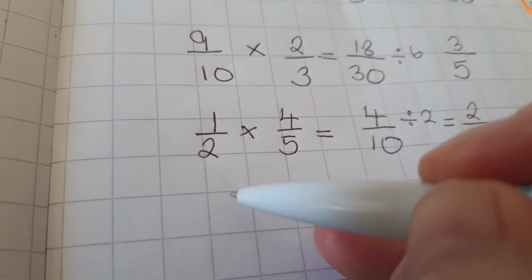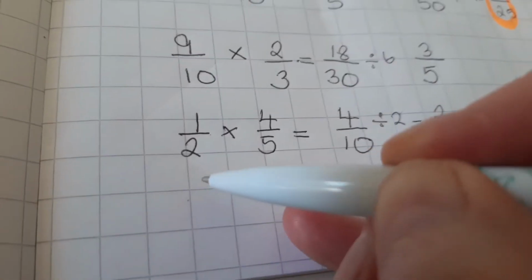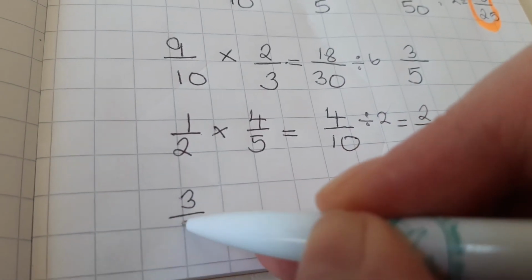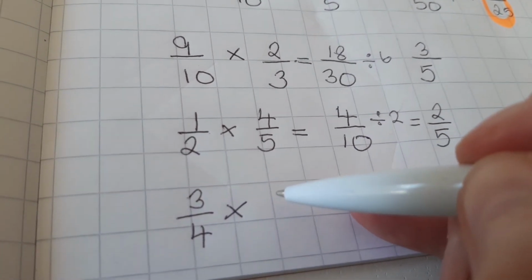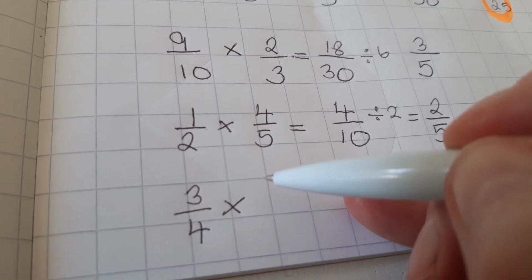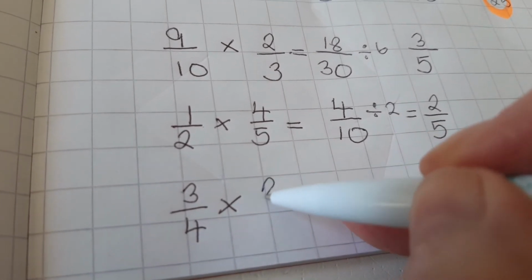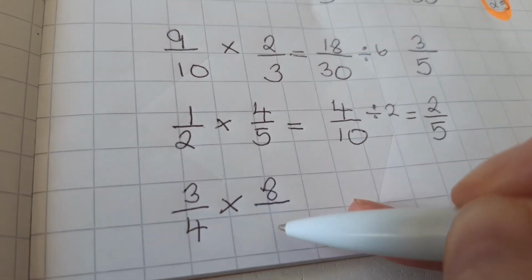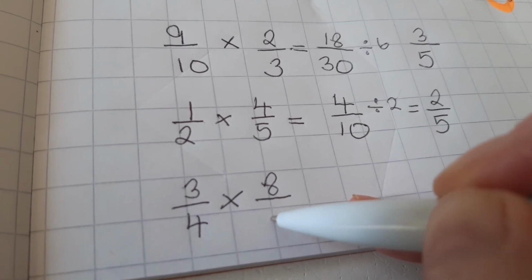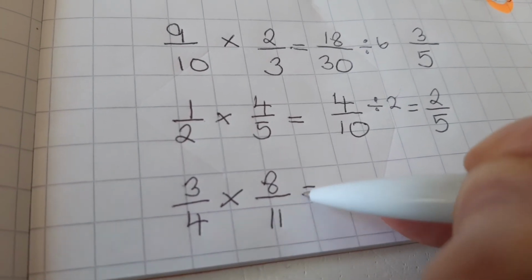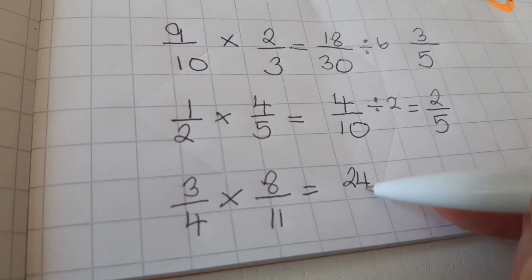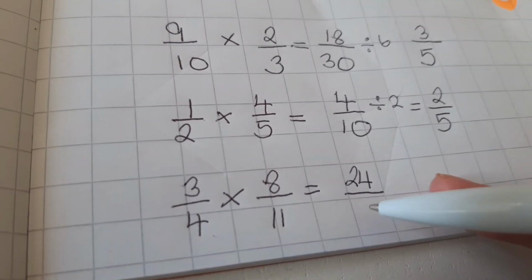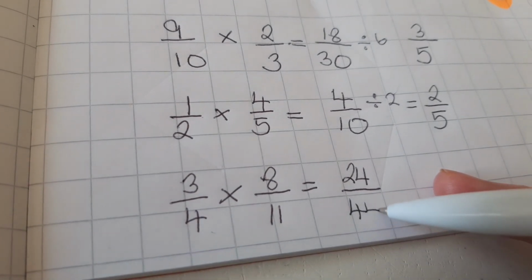One more example. Say we had 3/4 times 8 over 11. So 3 times 8 is 24. 4 times 11 is 44.